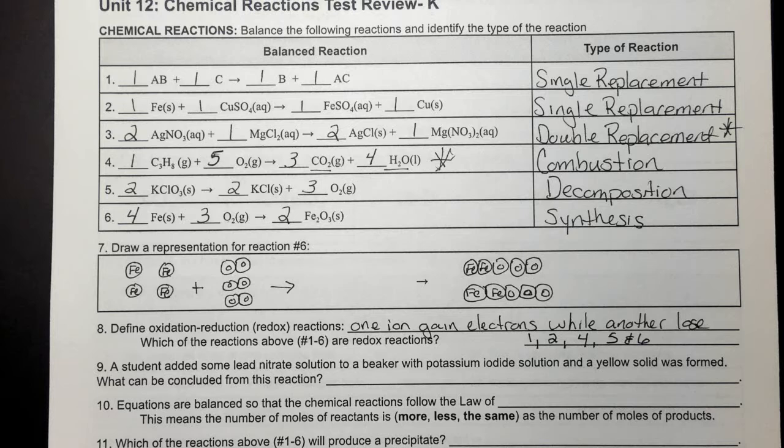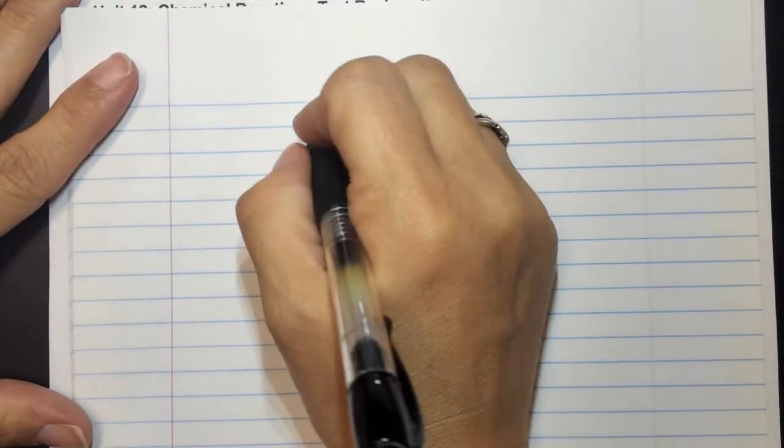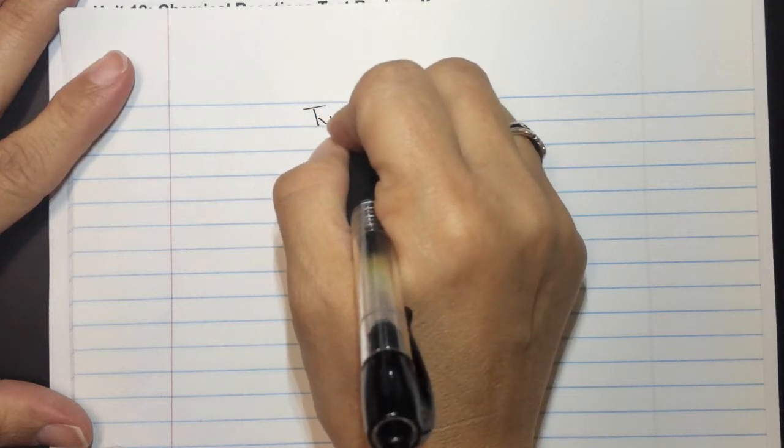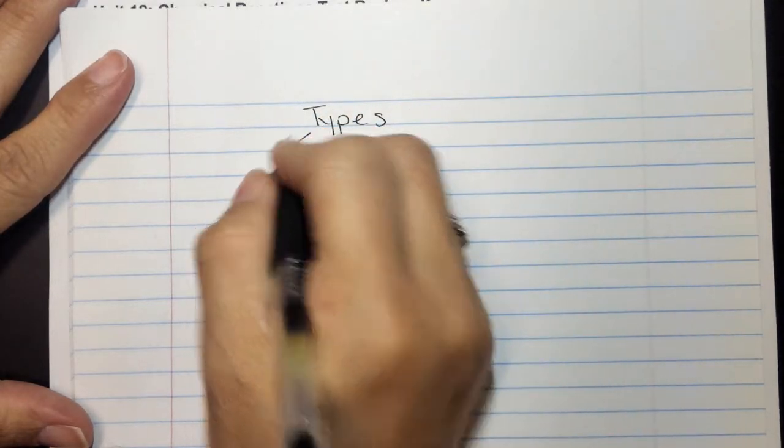The only one that is not a redox reaction is the precipitation reaction, which is number 3. So in class, we kind of broke up types of reactions into 3 different types.